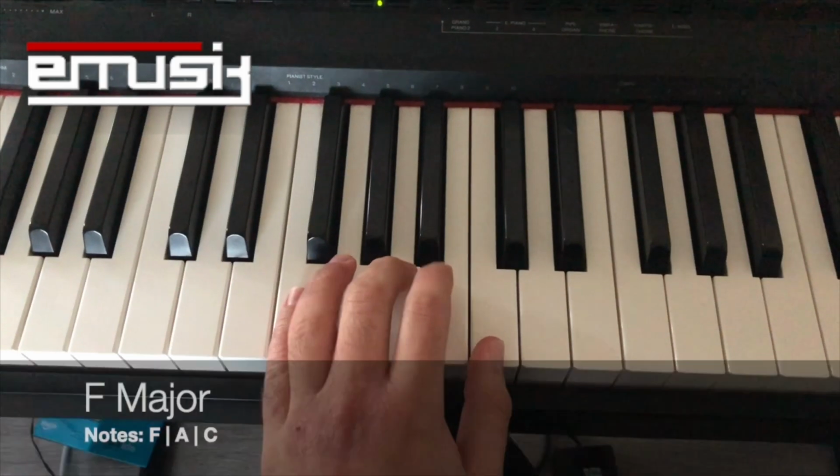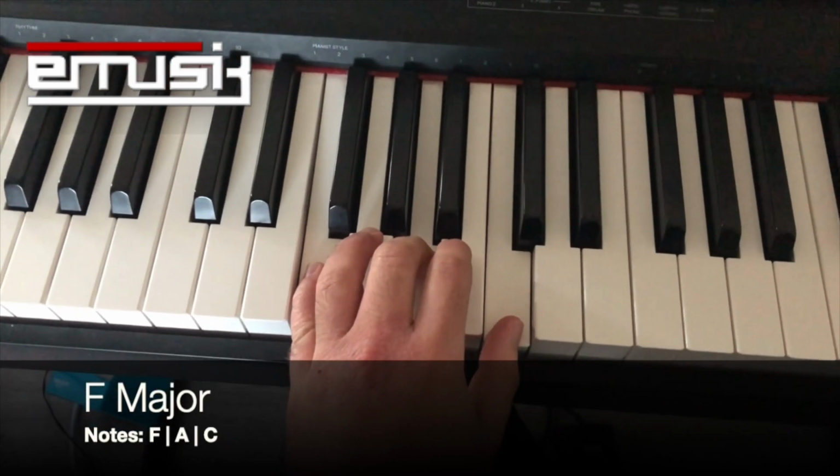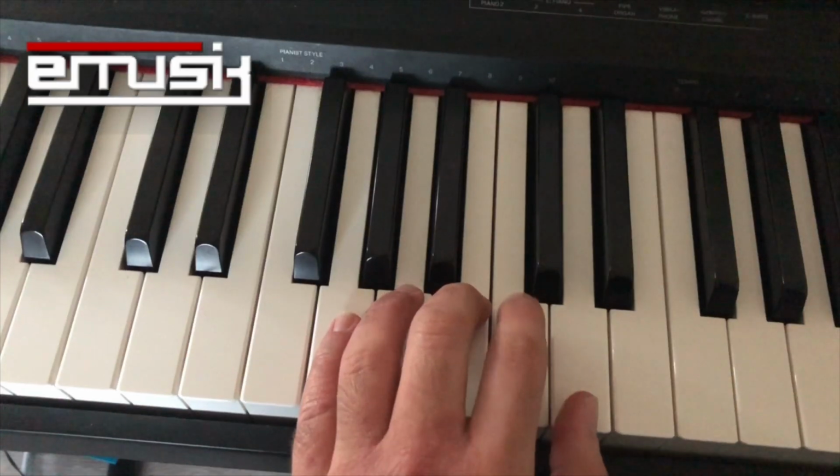Next chord is F major. No tricks here. Starts with an F. Sounds happy. F major. Final chord, G major.